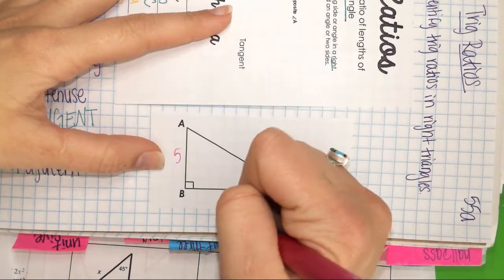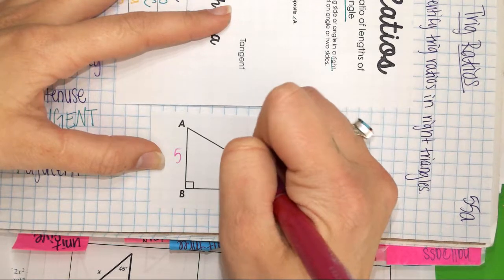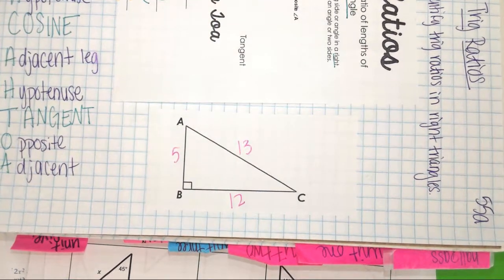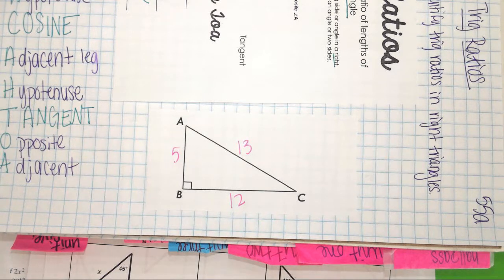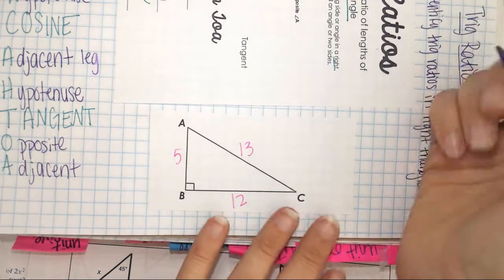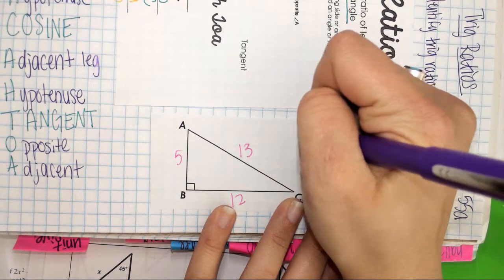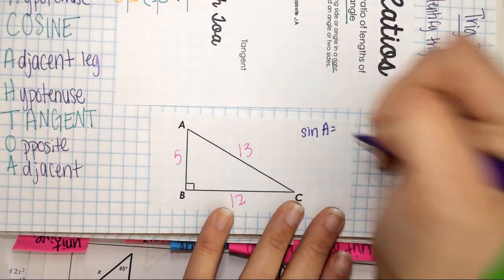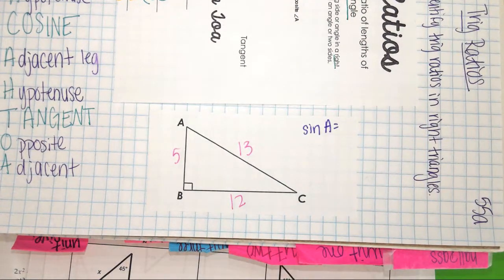All right, so this is going to be 5. This is going to be 12. This is going to be 13. You also get a point, but we're just not using that one. All right, so we're going to use these, and we're going to find the sine of A, the cosine of A, and the tangent of A. Wait just a minute. Let everybody write this down.